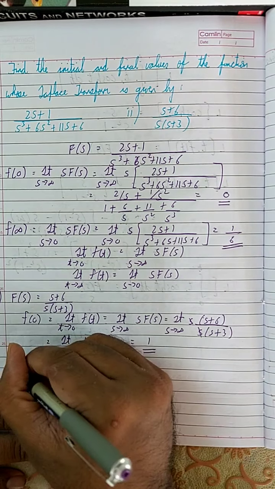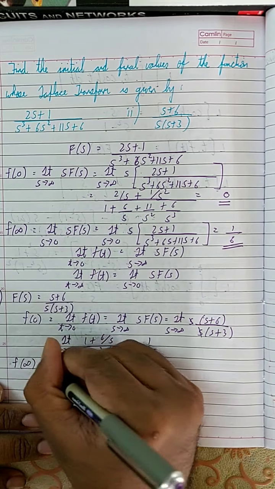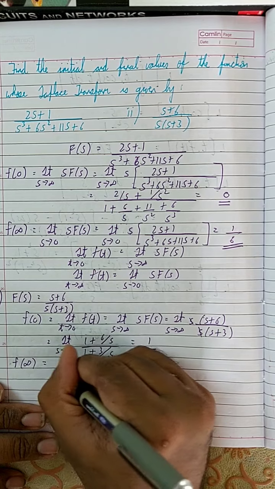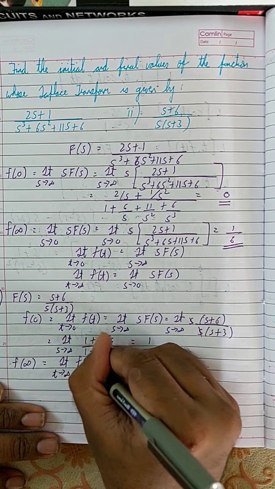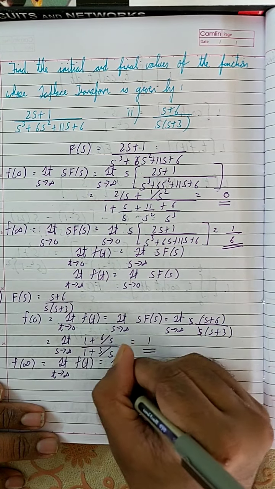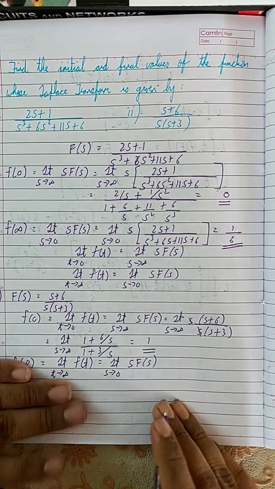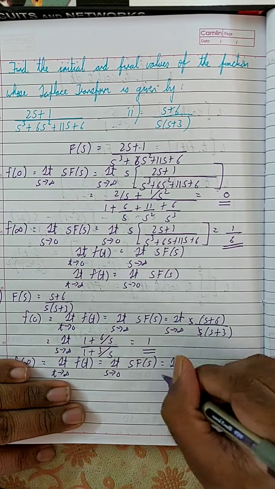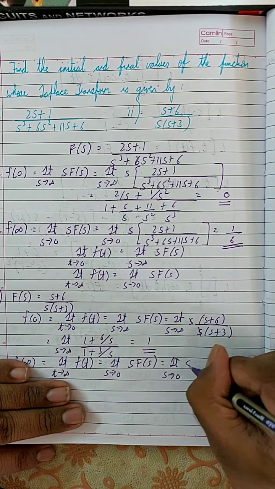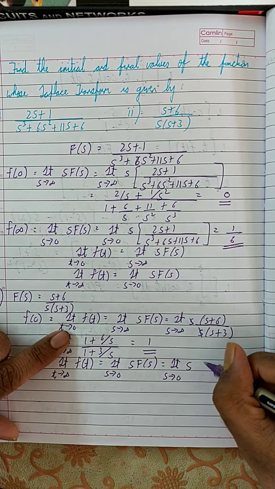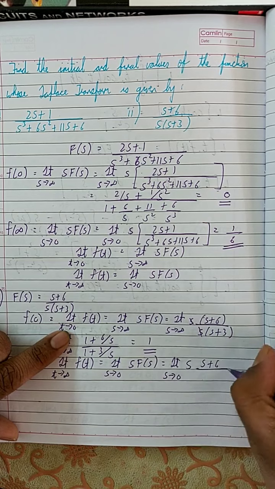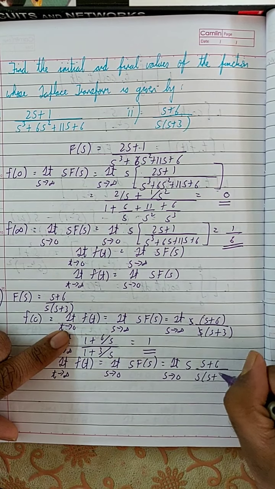The final value theorem: f of infinity is limit as t tends to infinity of f of t, which is limit as s tends to 0 of s into f of s, which is s into s plus 6 by s into s plus 3.